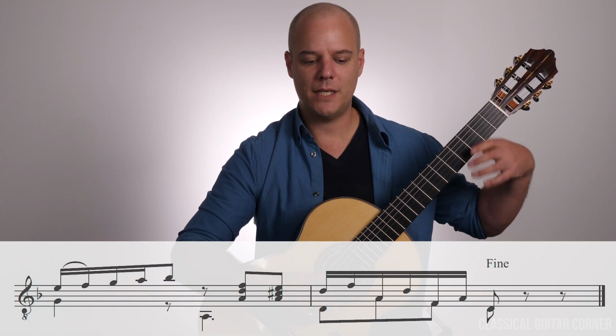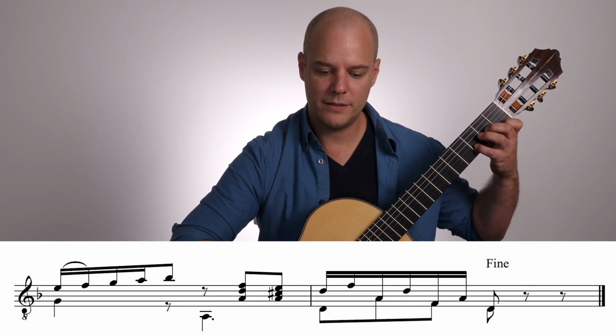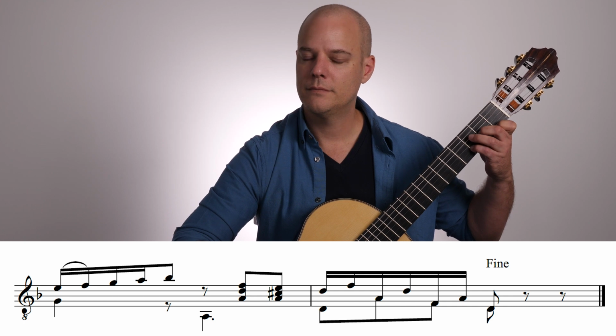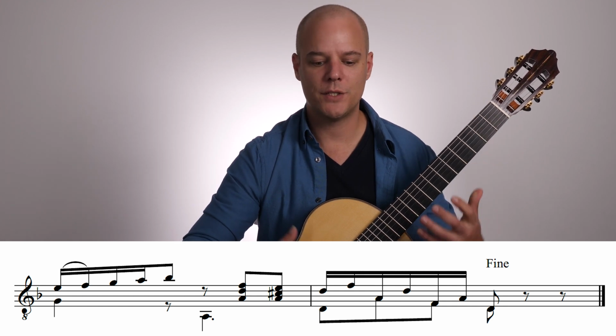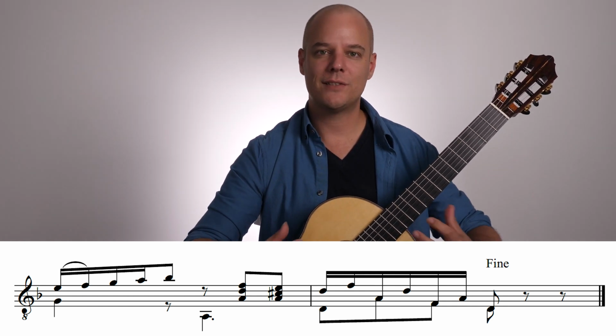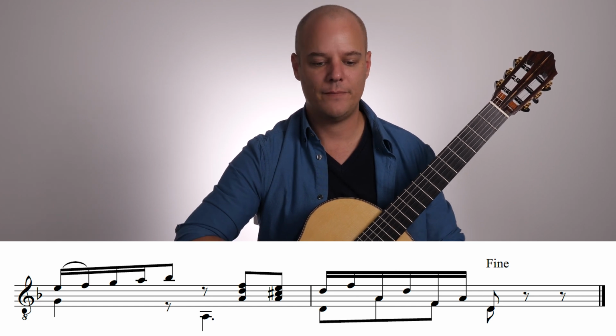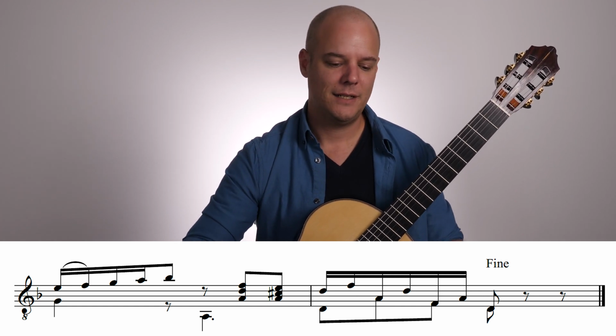And then this measure here at the end of this first big phrase, it's just a D minor arpeggio, so we can just relax that energy, slowing down, getting softer. A beautiful piece of music. We have more to come.